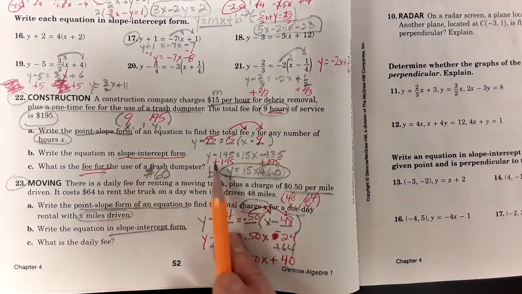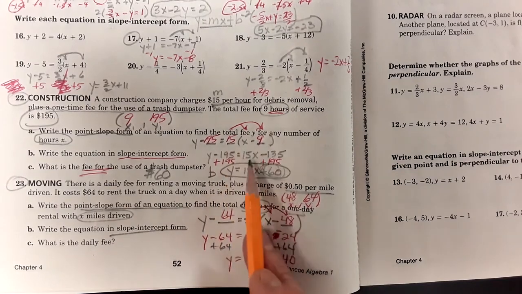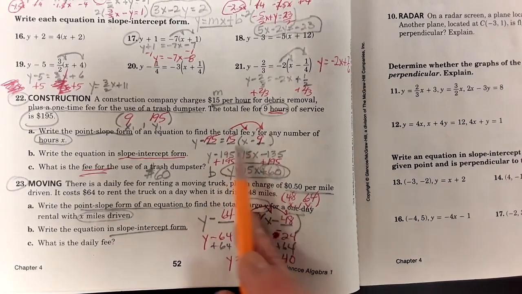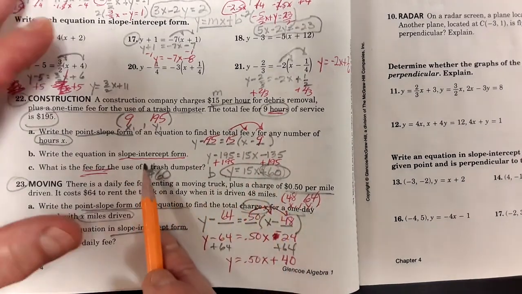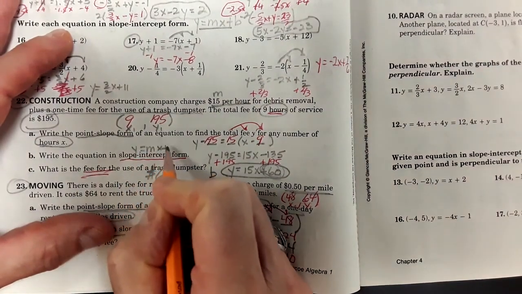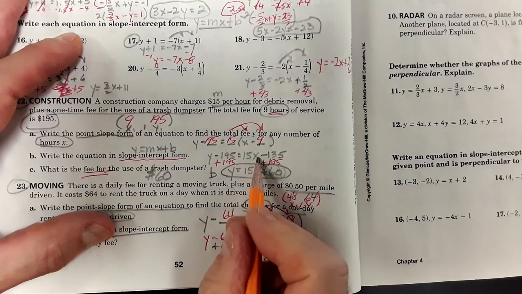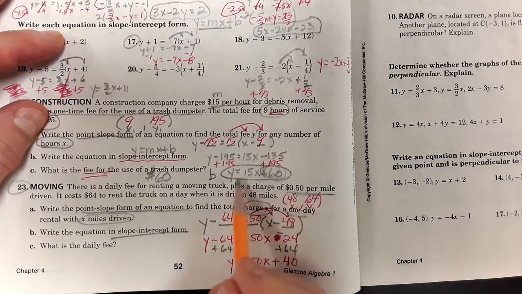Then slope-intercept form, you go Y minus 195, you distribute here first, 15X minus 135, 15 times 9. Then you add 195 to put it in slope-intercept form, because slope-intercept form is Y equals MX plus B. In other words, solving for Y. And when you do, by adding 195 to both sides, you get Y equals 15X plus 60. So that's your slope-intercept form.